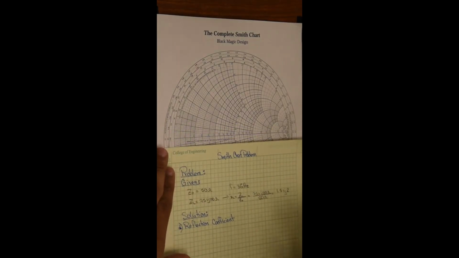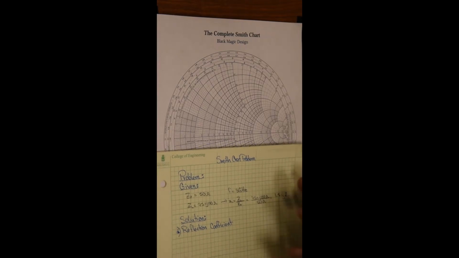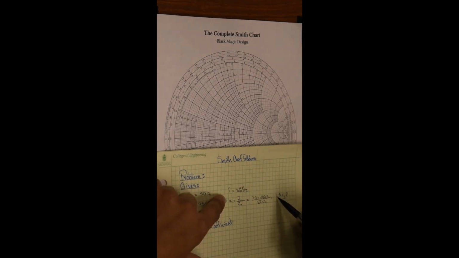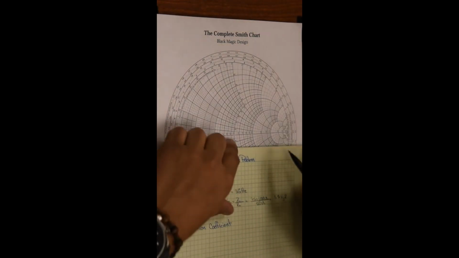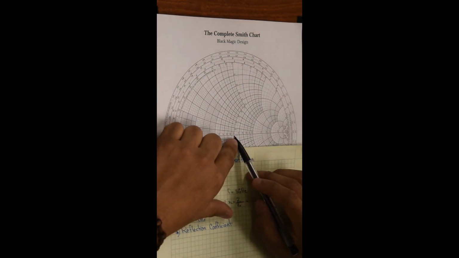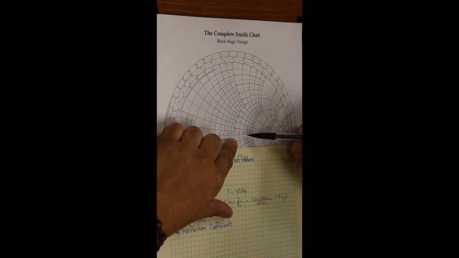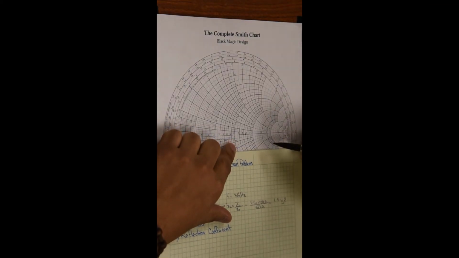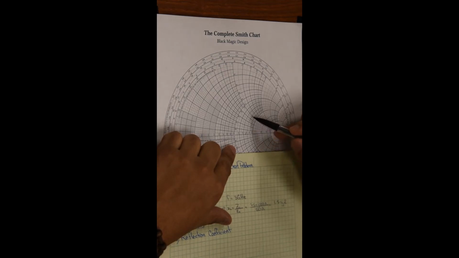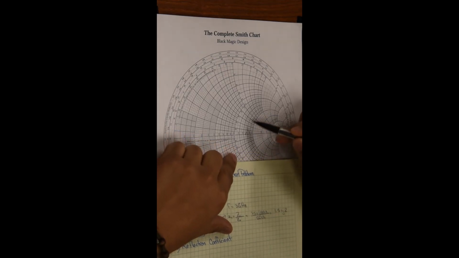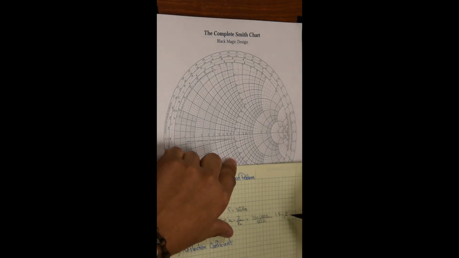In our case, we have a normalized impedance of 1.5 plus j2. So the first step is to find where this real 1.5 is in our Smith Chart. In here we have 1, we have 1.2, we have 1.4, and we have 1.6. However, we are asked to find 1.5. So 1.5 will be the line between 1.4 and 1.6, which is this one. That 1.5 will represent all the impedances in this circle. So we will need to find the other part, which is the positive j2.